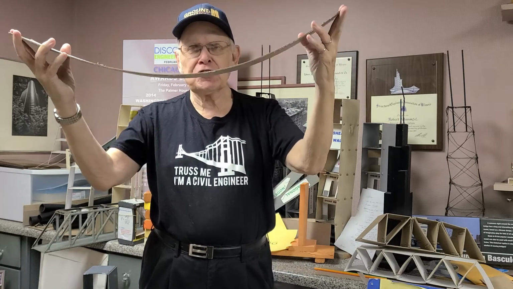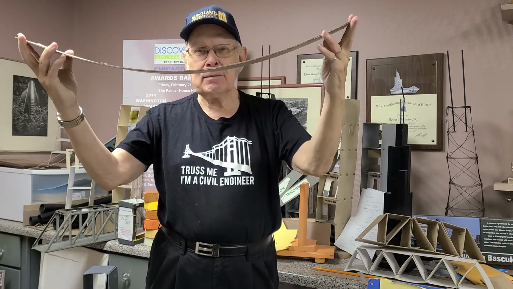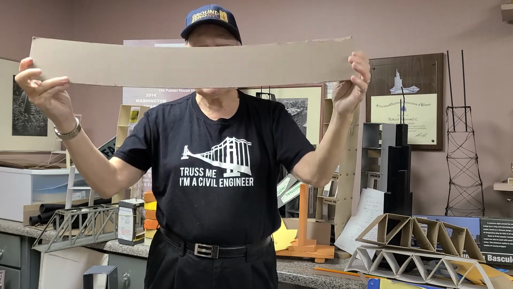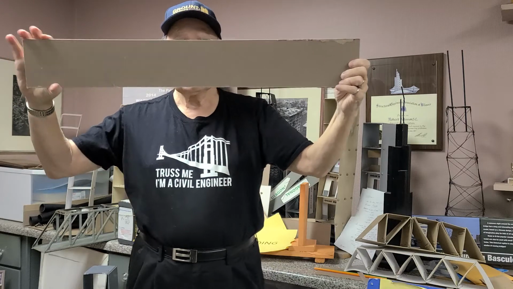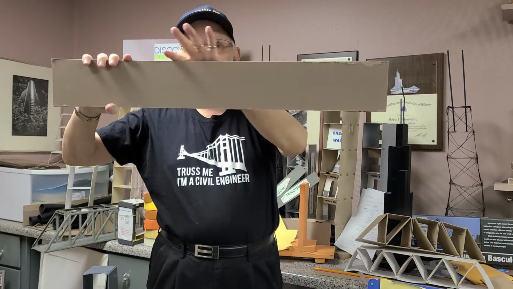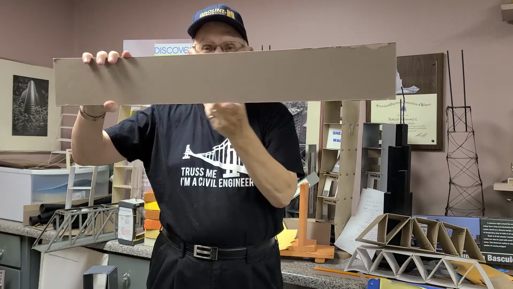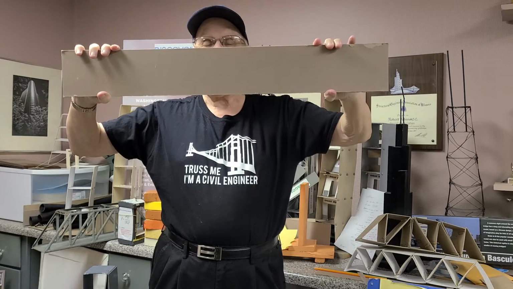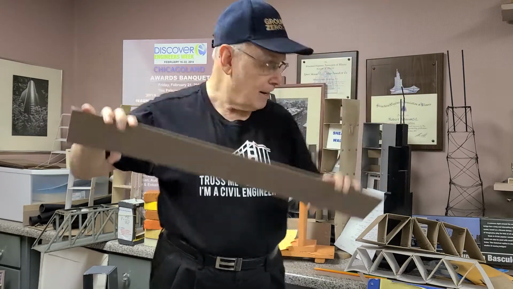Notice one thing that's kind of strange about this. This is the same piece of cardboard, okay? If I turn the cardboard this way, same member, same strength. Now I'm going to try to bend it. I can't get it to bend because I've got compression up here and tension down here, and the distance from here to here is so much greater, I can't get this piece to bend.